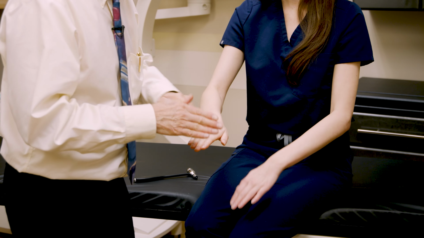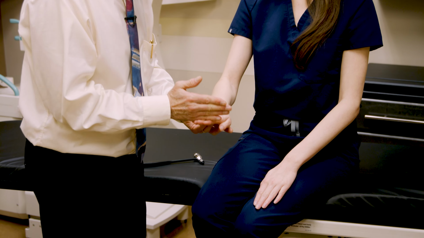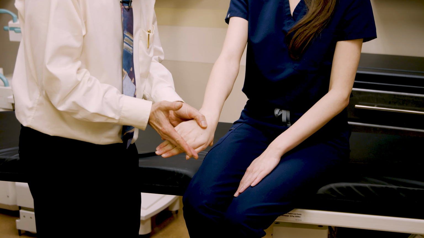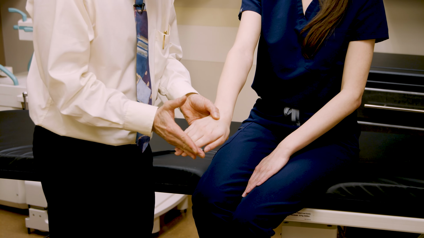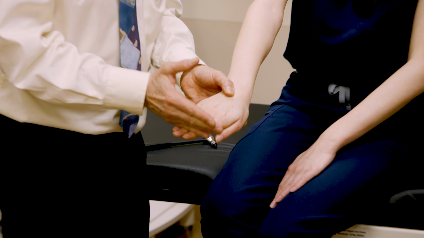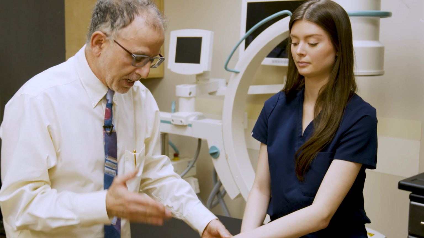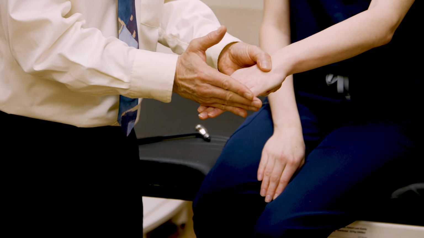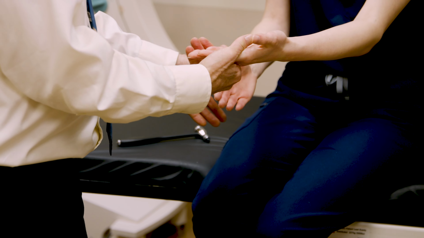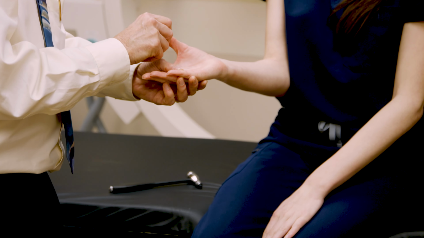The next I would do is the finger extensors. And notice again, I'm not testing here. I'm testing out here. Why? Because that makes it more difficult for the patient and gives me a more sensitive testing of weakness. And then finally, I'll move over to the intrinsic muscles.